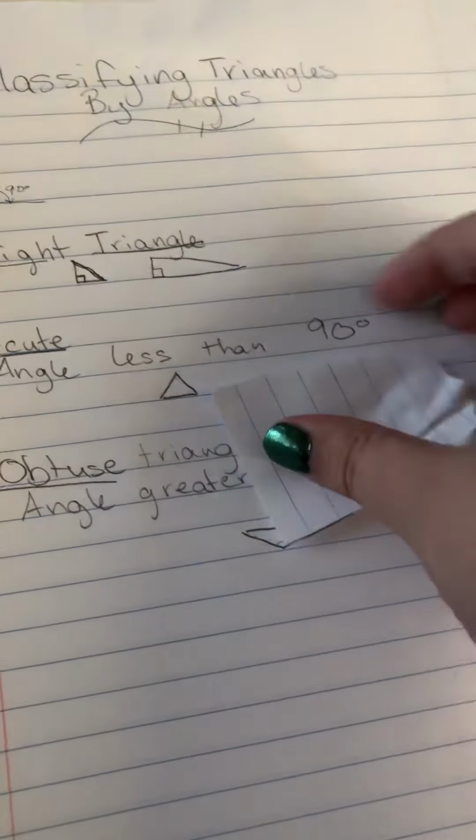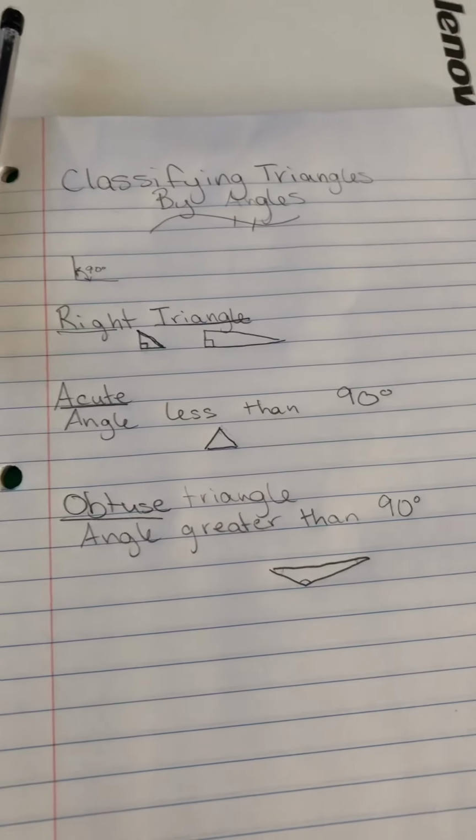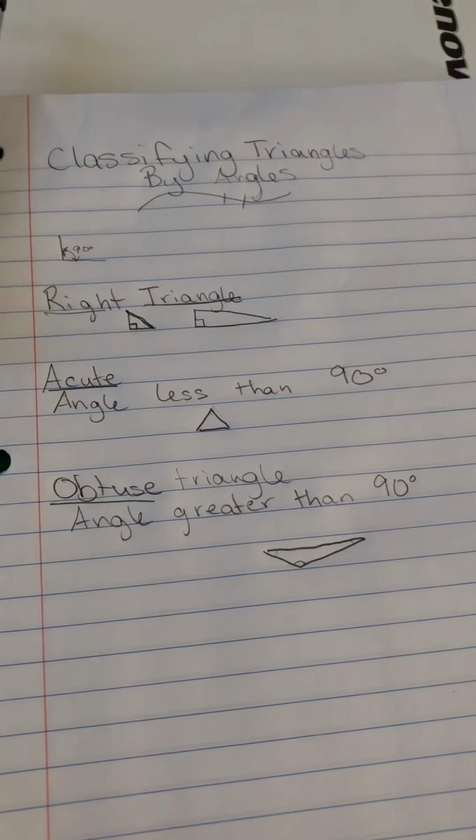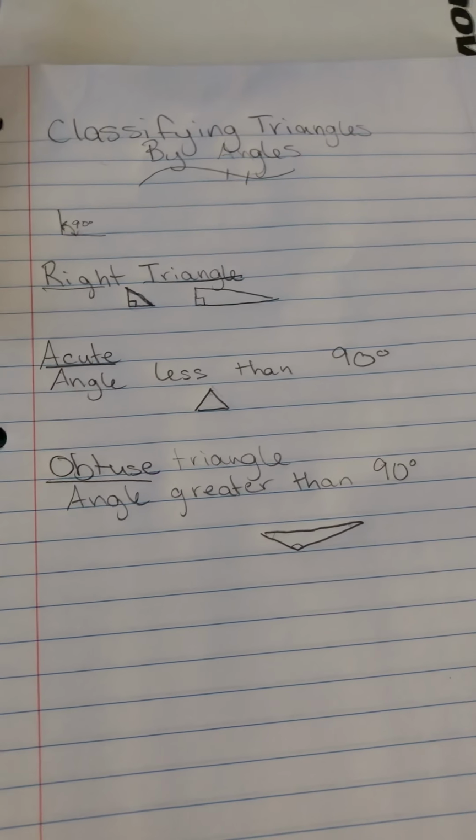I'm going to be posting another assignment, but again, you can get onto Prodigy and MobiMax and try and complete some of the assignments that I put on there for our geometry unit.